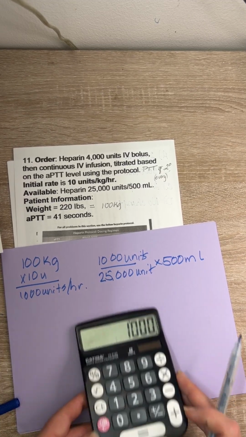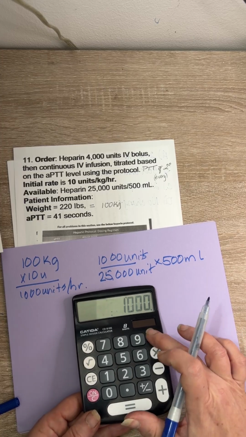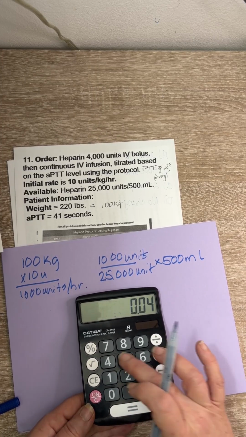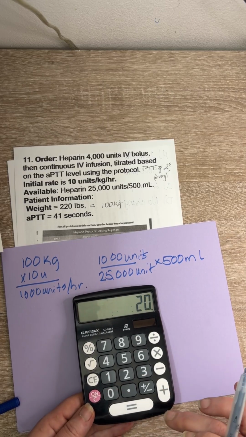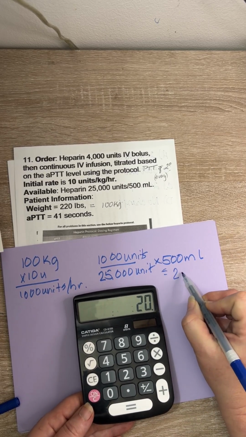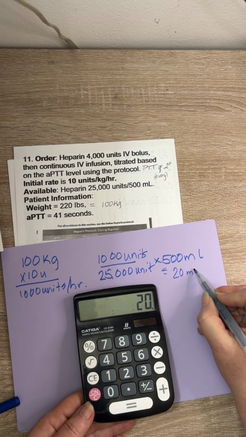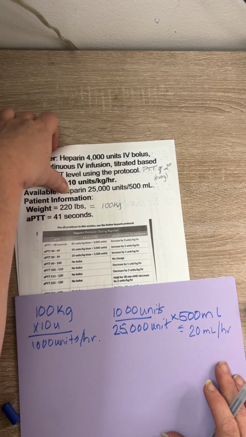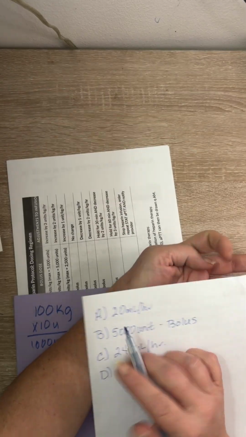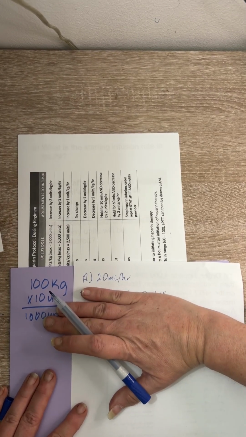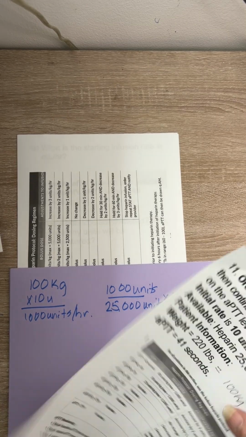So we got 1,000 divided by 25,000 times 500 equals. You see that? So the initial dose has to go at 20 milliliters per hour. I wrote the answer right there: 20 milliliters.